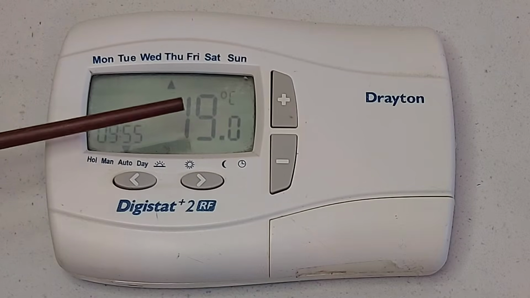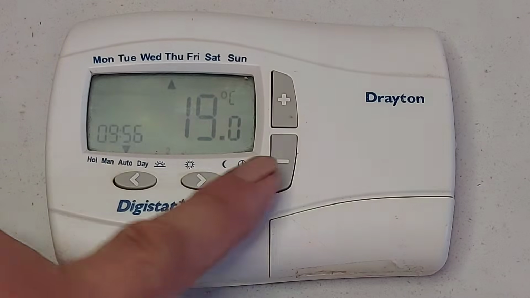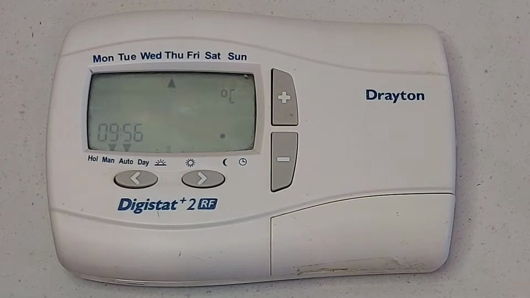And this is the current room temperature. The target temperature can be accessed by pressing the plus or the minus button. So the target temperature is 17. It's flashing, so therefore it's the target temperature. The current room temperature is 19.